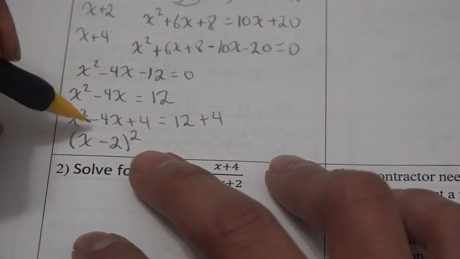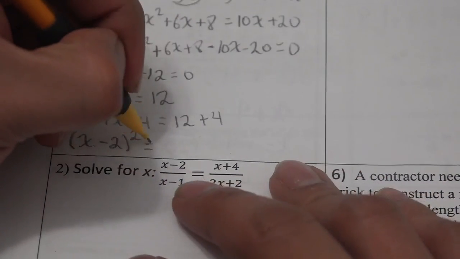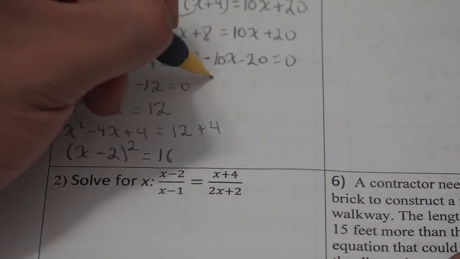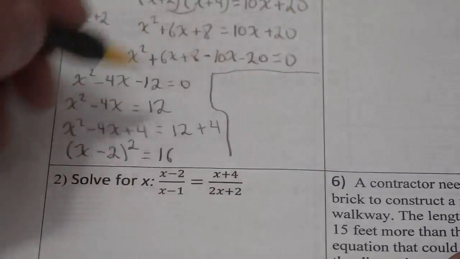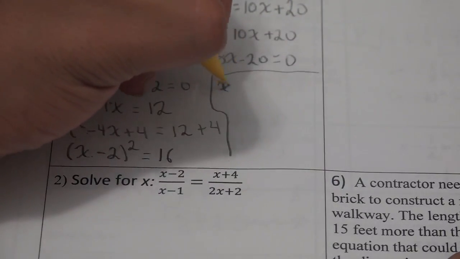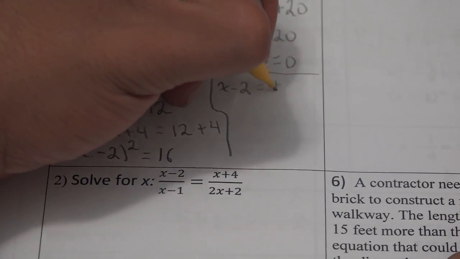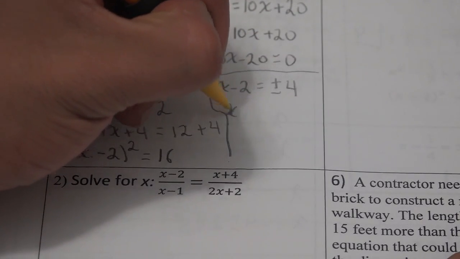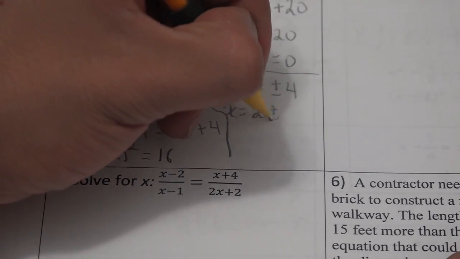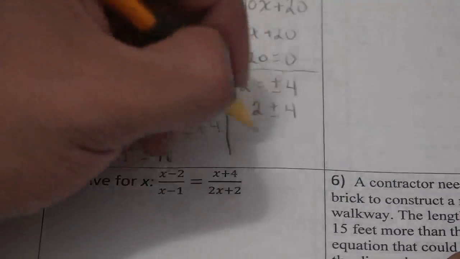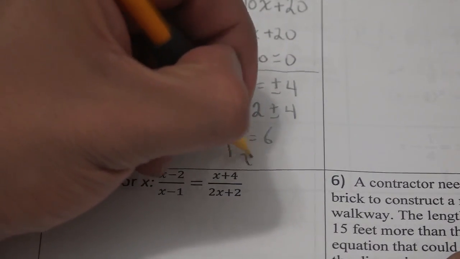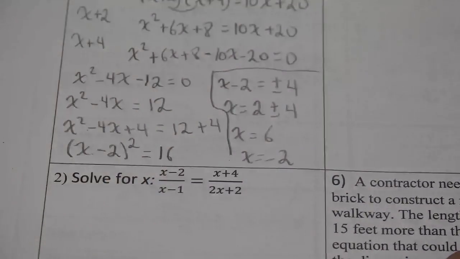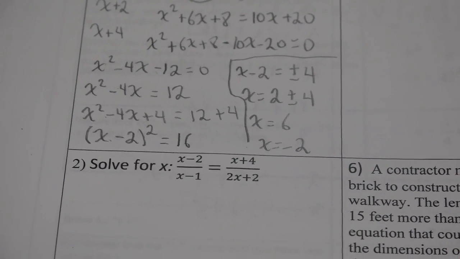See that? Remember, this sign goes here. Okay. 16. All right, so I'm going to square root both sides. If I square root both sides, I get x minus 2 equals plus or minus 4. Correct? Because I squared the 16. X equals positive 2 plus or minus 4. I added 2 to both sides. So x is either 6 or x is negative 2. Yes. 2 minus 4, 2 plus 4. Got it? Awesome. All right.